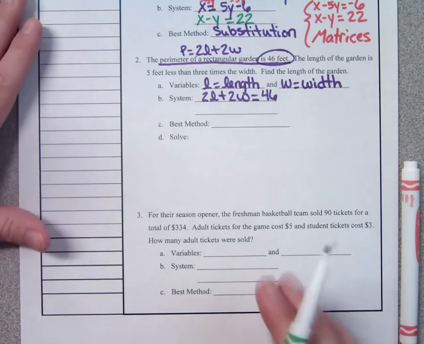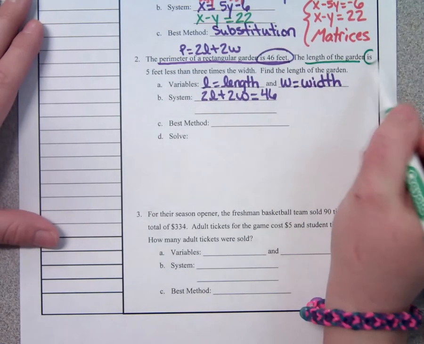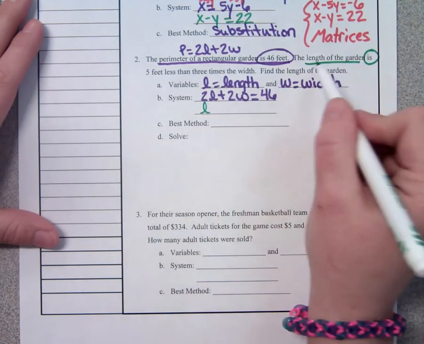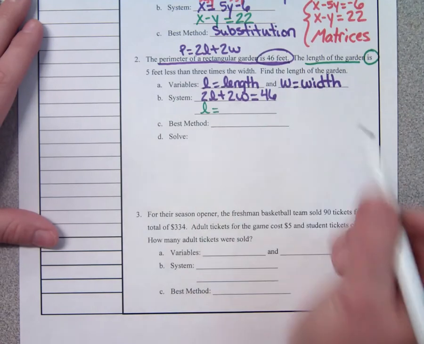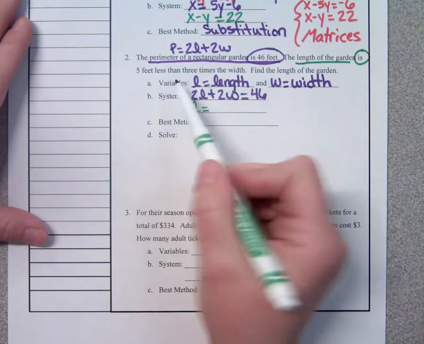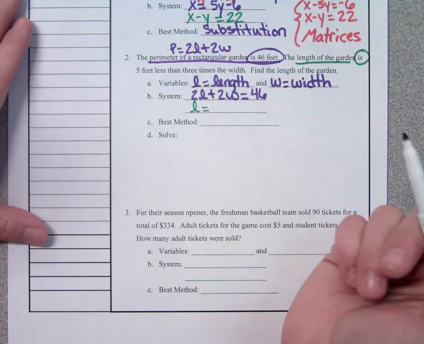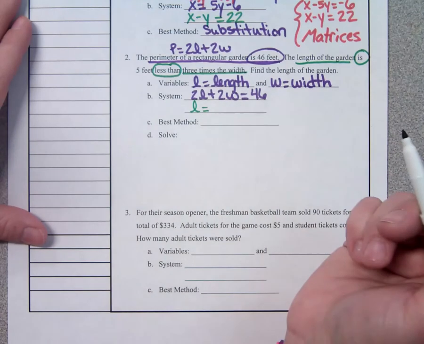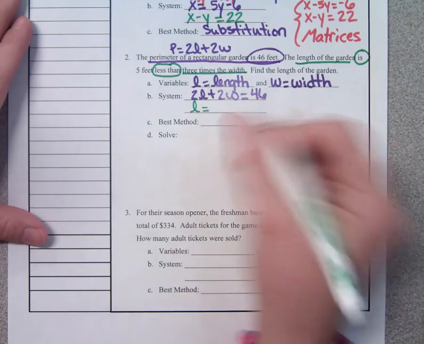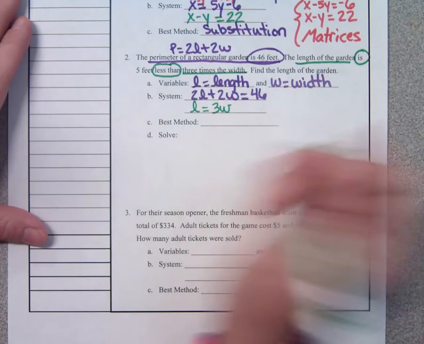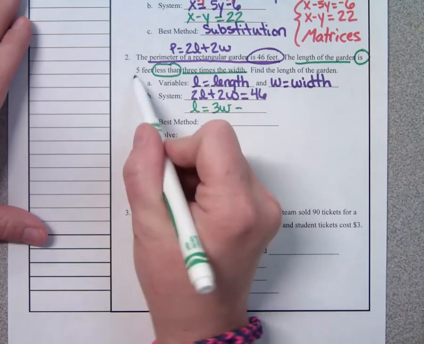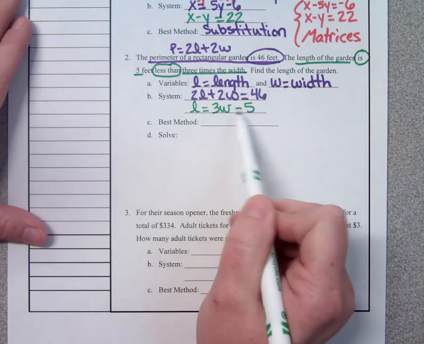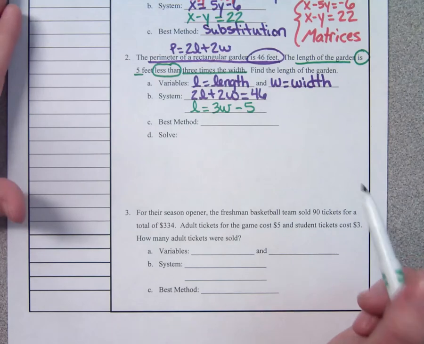Okay, second sentence. The length of the garden is, so what letter are we going to use for length? L. So length is, so L equals 5 feet less than 3 times the width. Any switch words in that? Yep, less than. So let's start with the back of the sentence. 3 times the width. How can I write 3 times the width? 3W. What does less than mean? Subtract. And then I come back to the 5. And this represents the length is 5 feet less than 3 times the width.